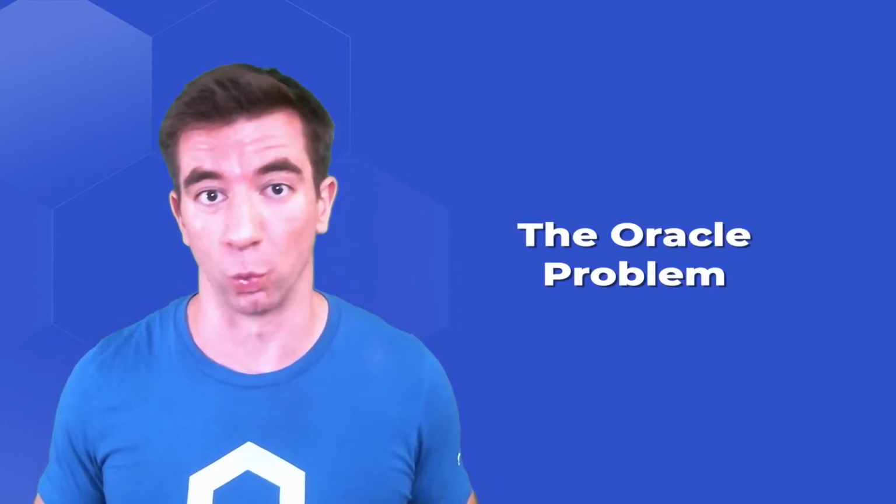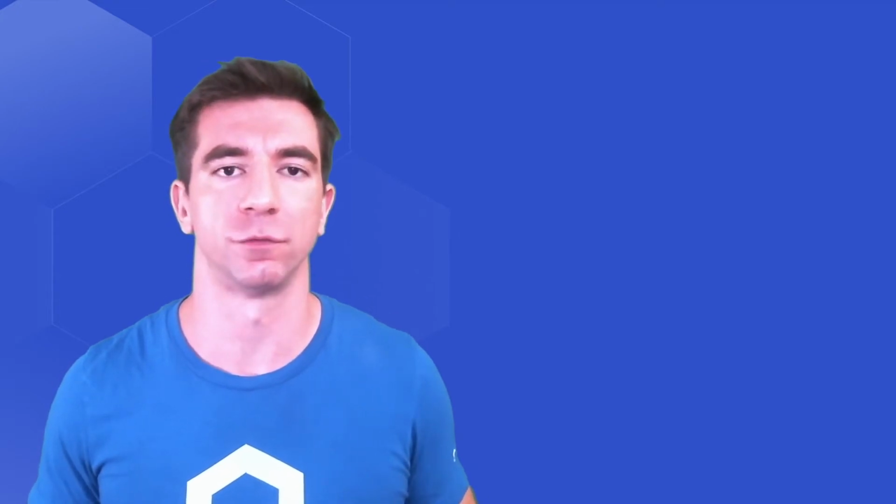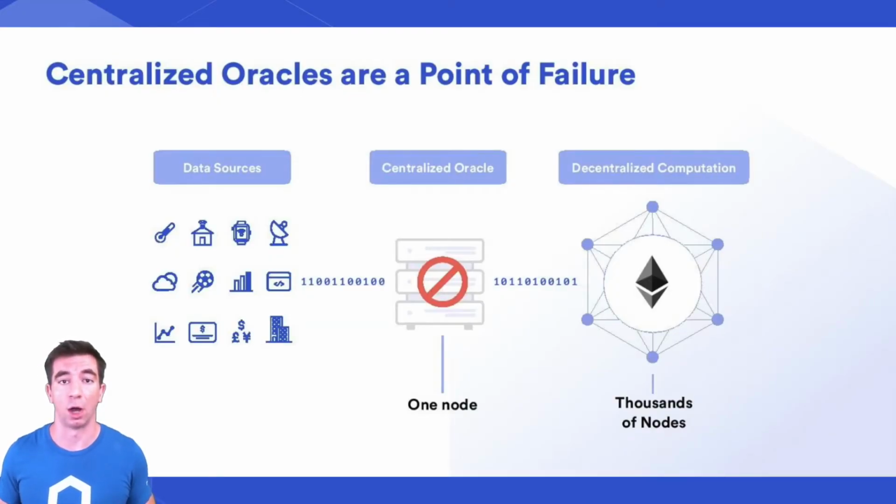Seems simple enough though, but there's a big problem with this. It's commonly referred to as the oracle problem. Let's take a quick step back and remember why we're building on blockchain in the first place. A huge reason for smart contracts is decentrality. However, data has to come from somewhere. If we import data onto a decentralized blockchain through a centralized or single API, node, or source, we are now essentially removing one of the main benefits that blockchain has in the first place.